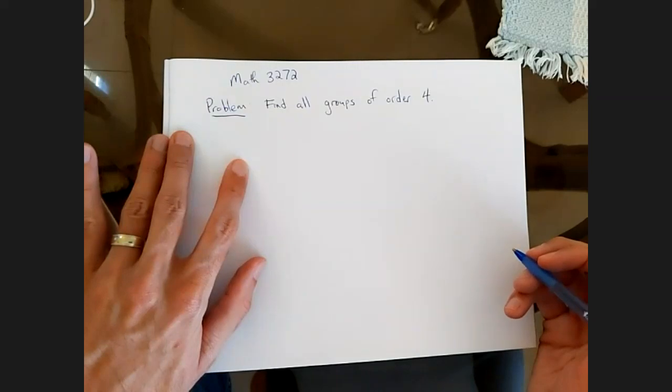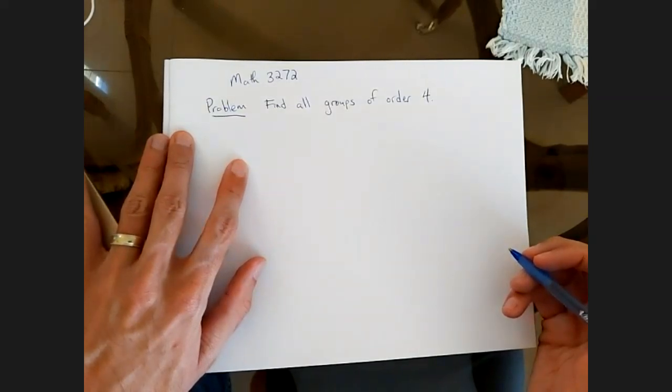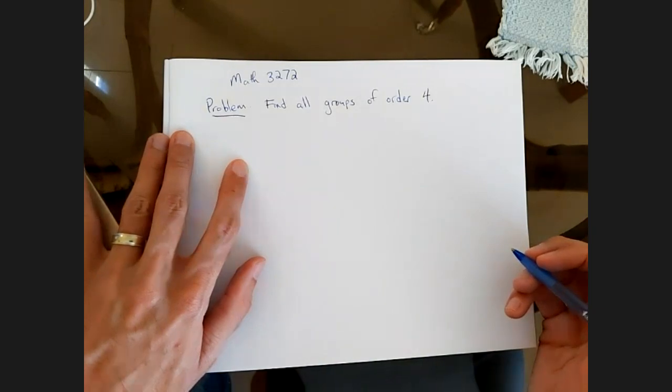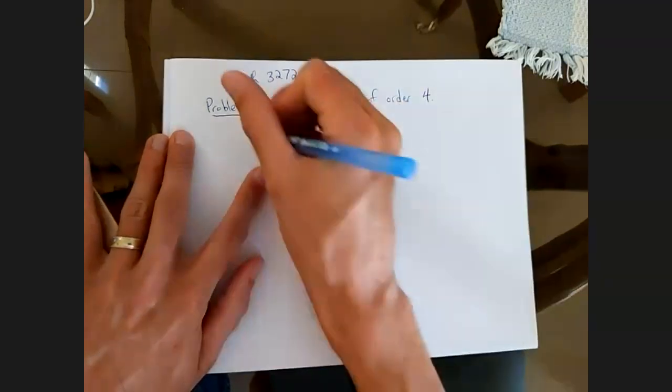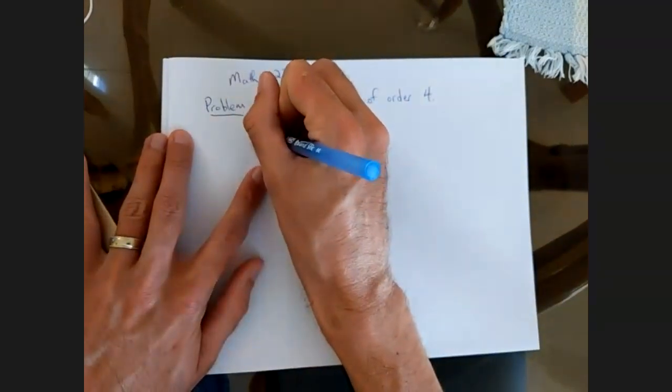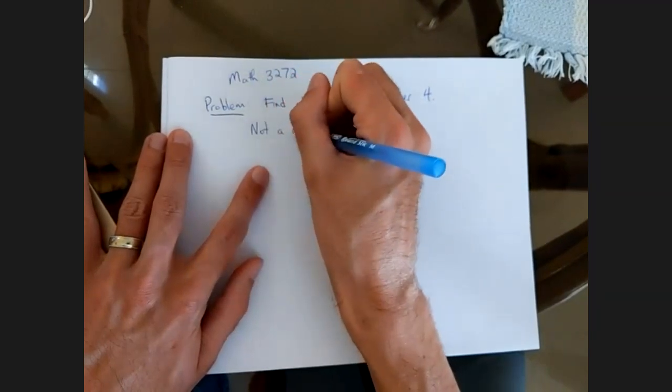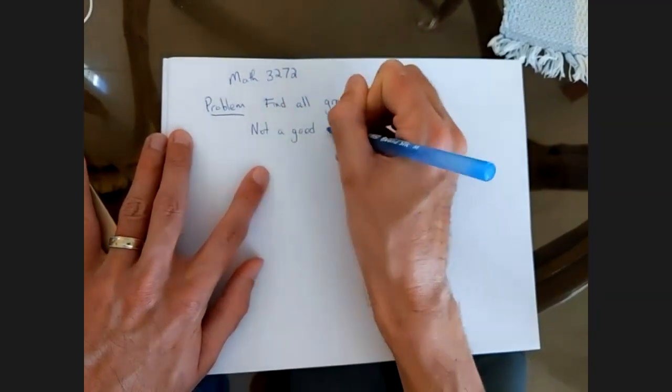Actually this problem, as I've written it, is kind of not so good. The reason is there are a lot of different groups of order 4, but some of them look the same. I'll just say this is not a good question.